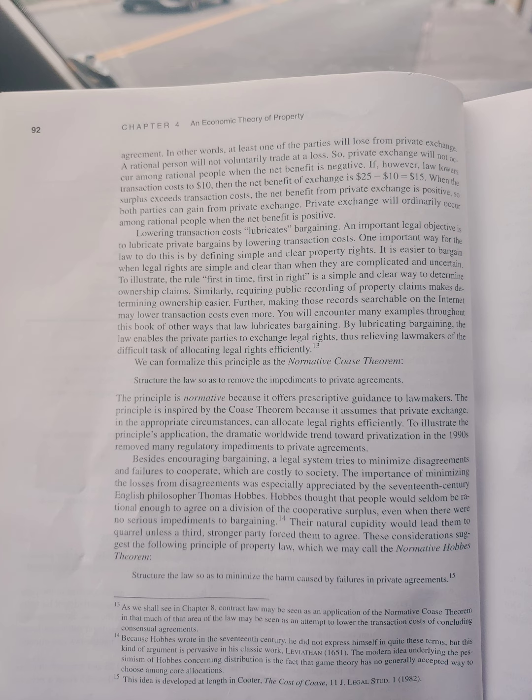Footnote 14 reads: because Hobbes wrote in the 17th century, he did not express himself in quite these terms, but this kind of argument is persuasive in his classic work, Leviathan, 1651. The modern idea underlying the pessimism of Hobbes concerning distribution is the fact that game theory has no generally accepted way to choose among core allocations.